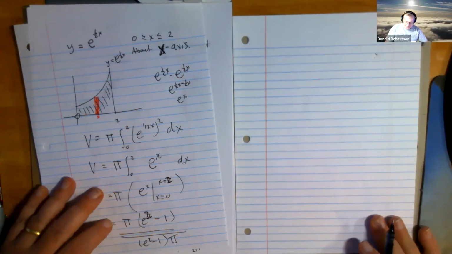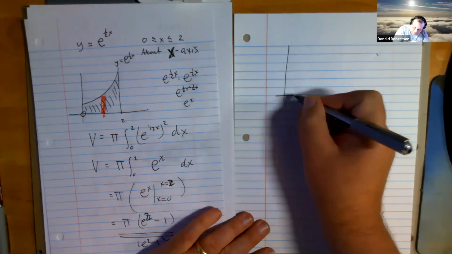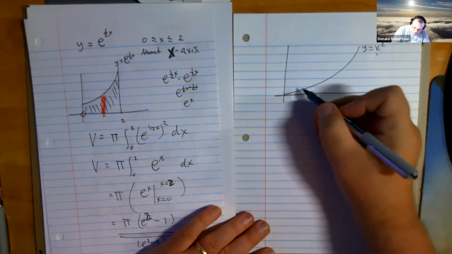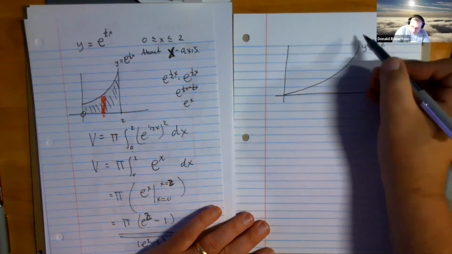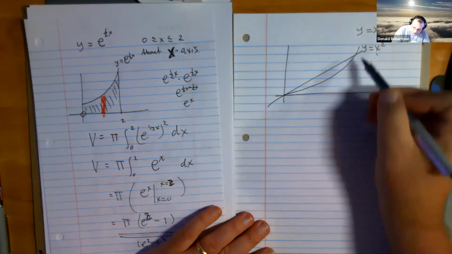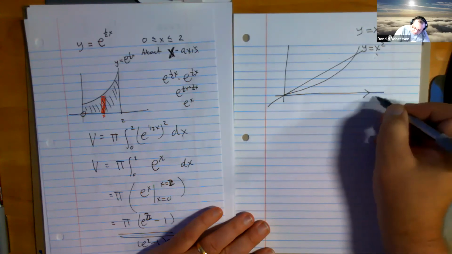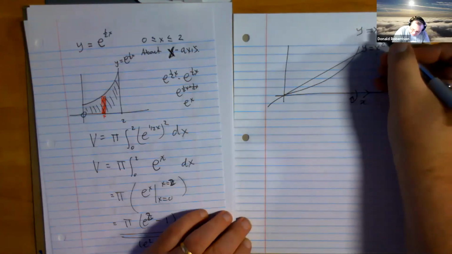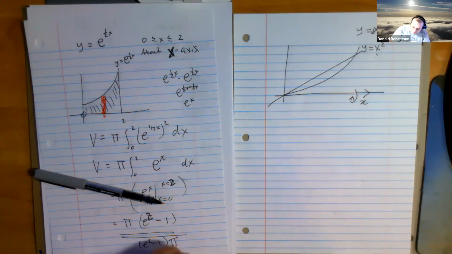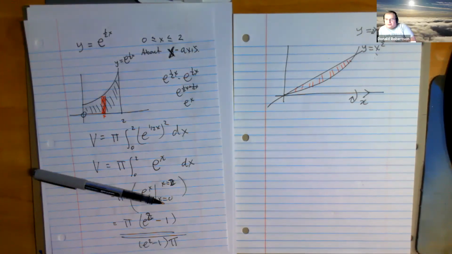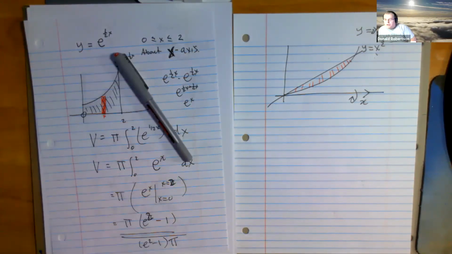Here's a visual one. We want to rotate the region between y equals 2x and y equals x squared, and we want to rotate it about the x-axis.